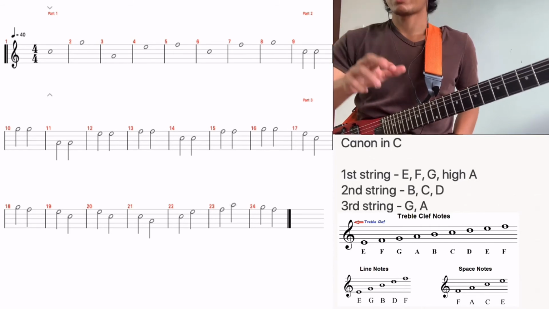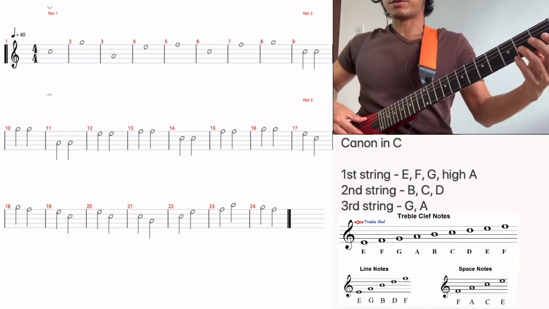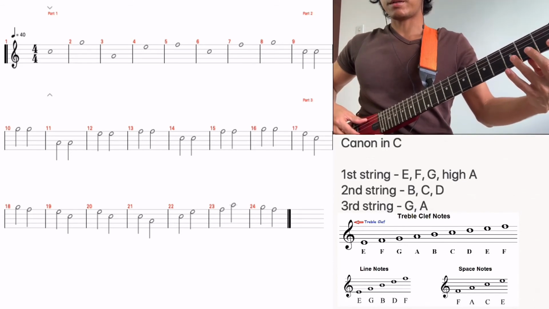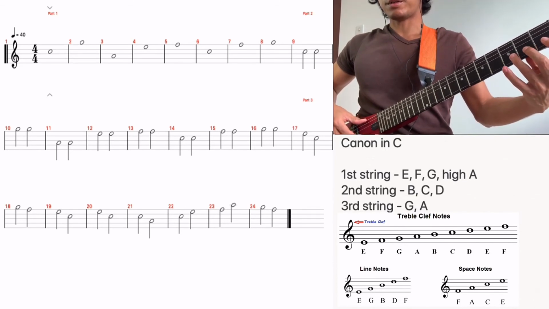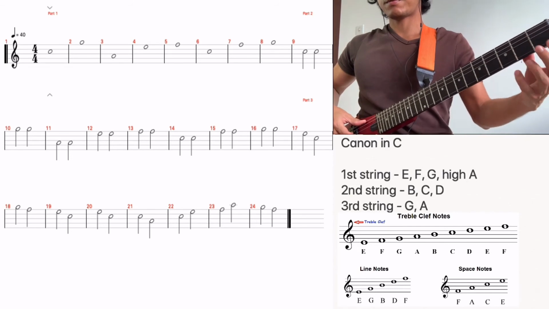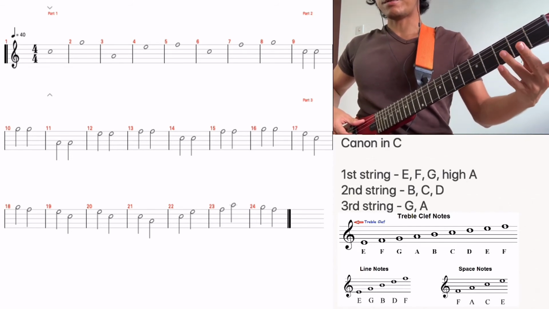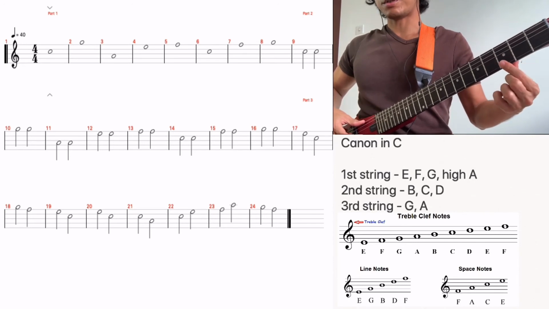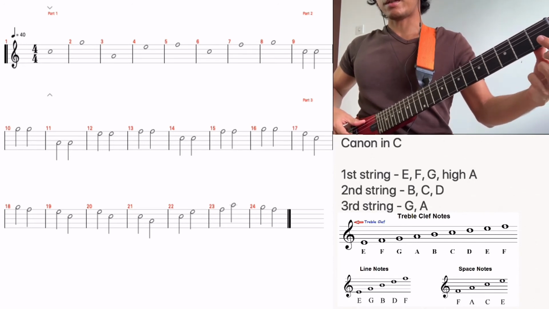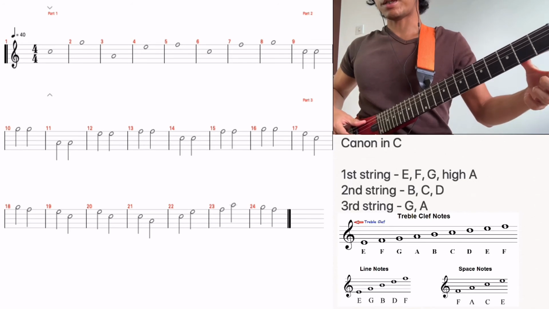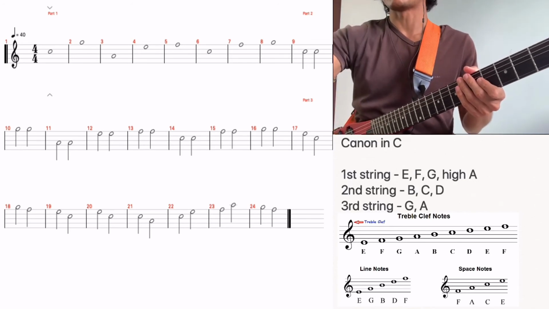Remember to walk your fingers, and remember to use one finger for each fret. That means if it's on the first fret, you use your pointer, second fret use your middle, third fret use your ring finger. So your pointer finger shouldn't be going over here. Try to stick it on one fret. Keep your thumb behind. Okay, I'll play from the start.